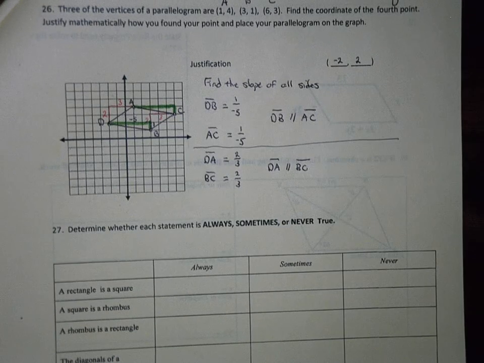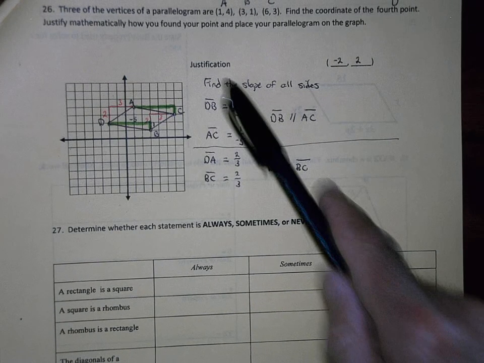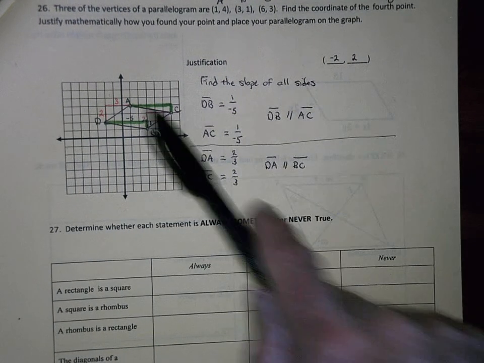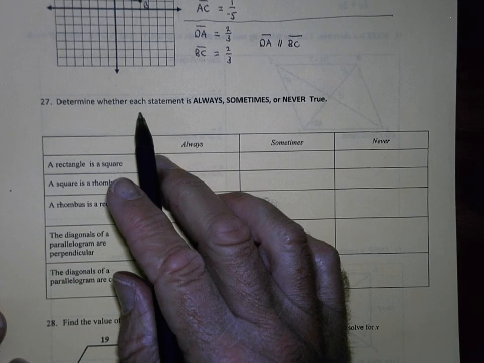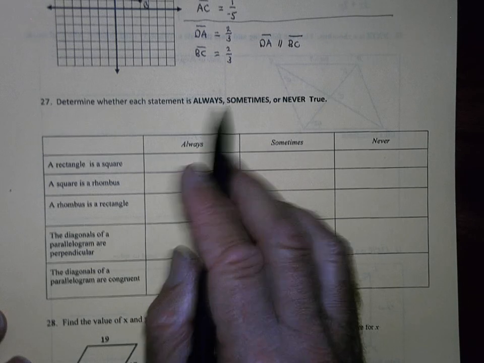I have now mathematically shown that this shape has to be a parallelogram. Okay, number 27. We're going to determine whether each statement is always, sometimes, or never true.